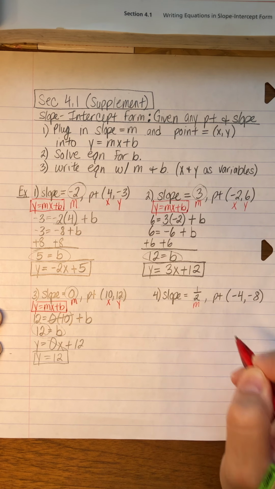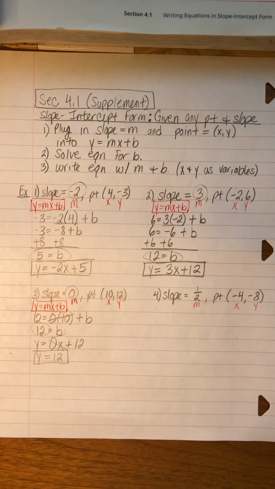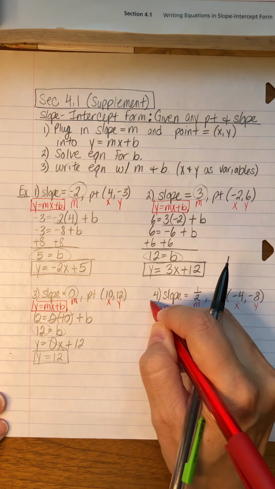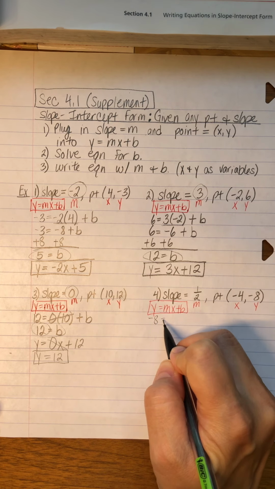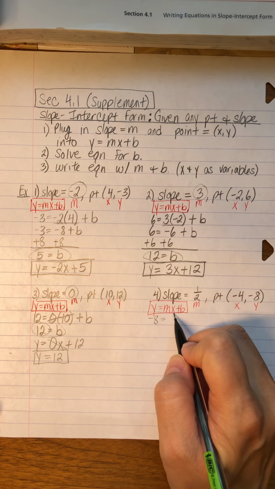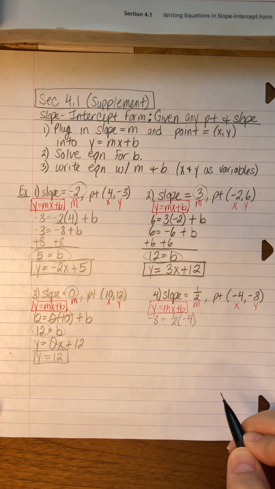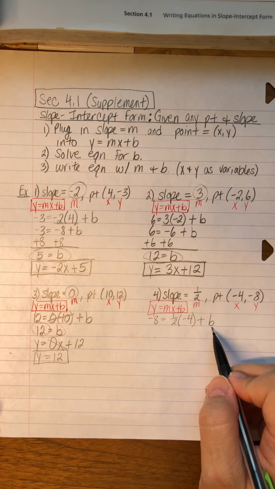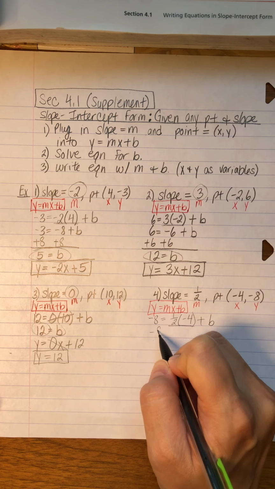Our slope is 1/2. Our x and y is from the point. Let's plug it into y equals mx plus b. Y is -8 equals m is 1/2 times my x, which is 4, and then plus b. I don't know what b is, so I'm going to leave b as b. Let's solve for b. We're going to multiply here first.